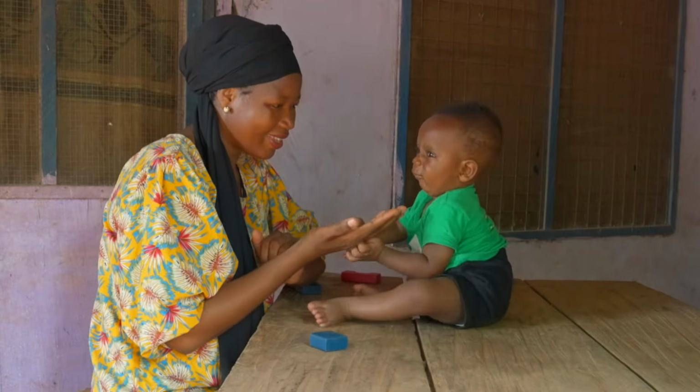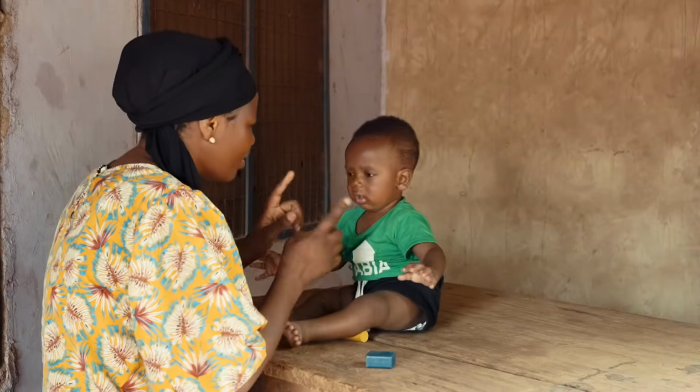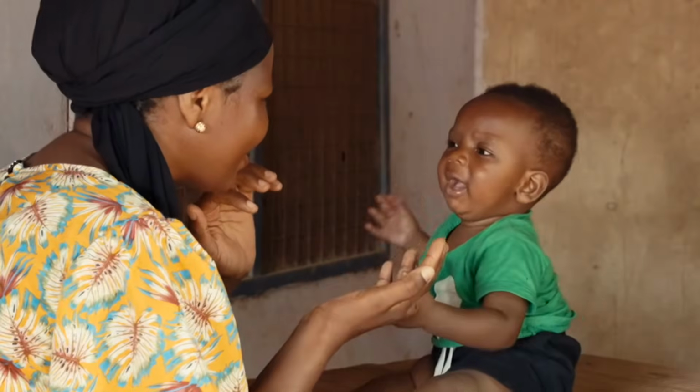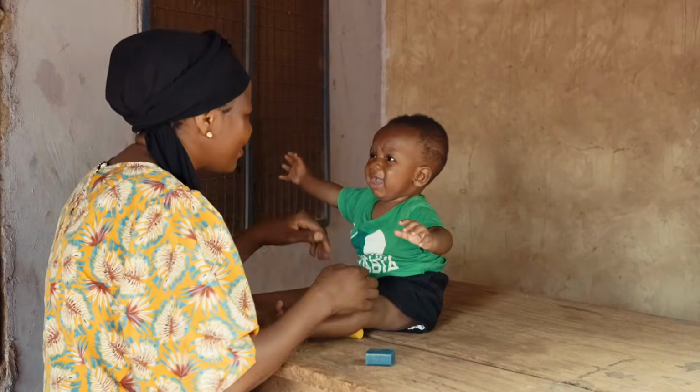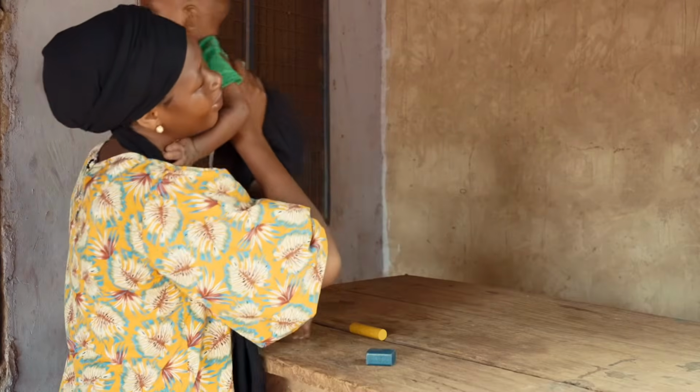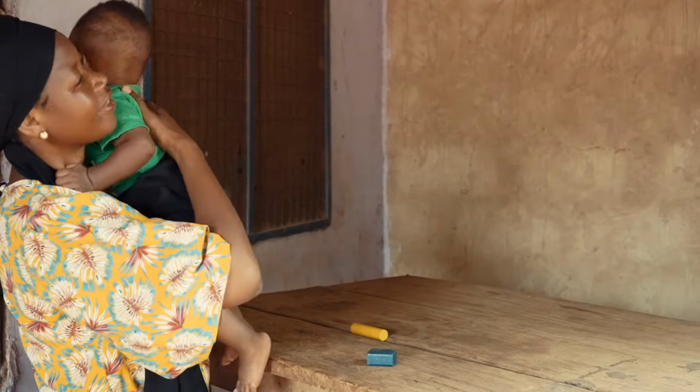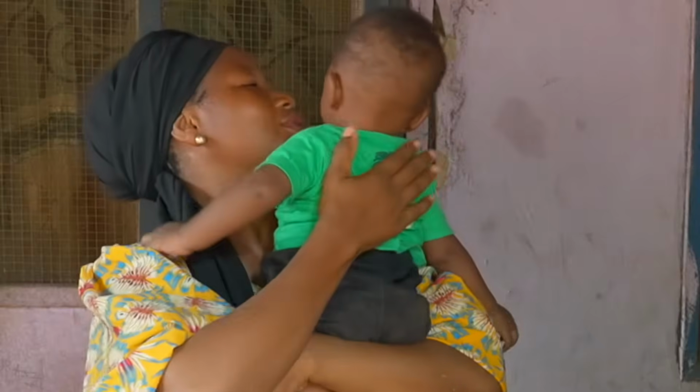Now he looks away, then loses his balance. His face expresses alarm. His mother responds by picking him up and holding him close to comfort him.